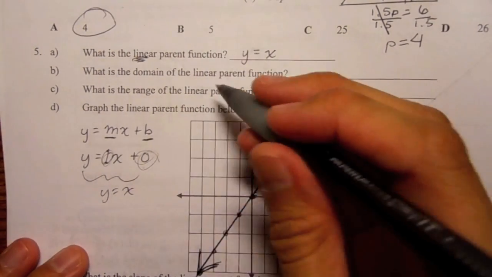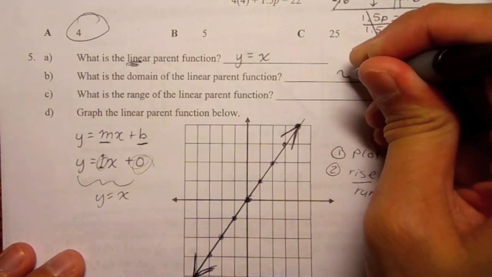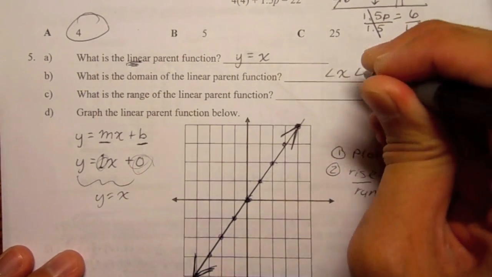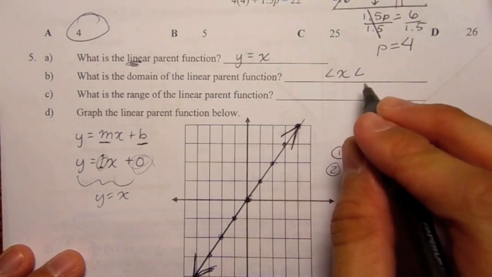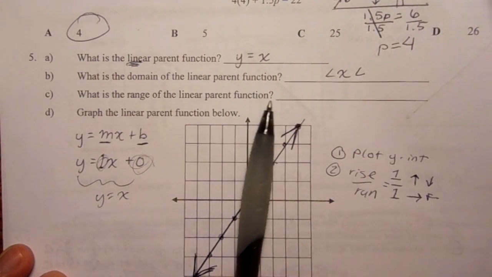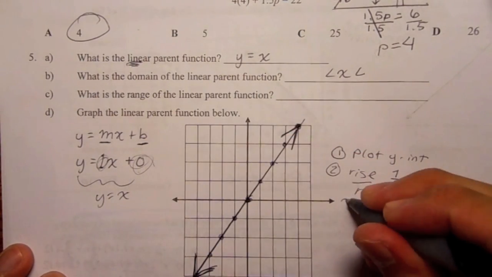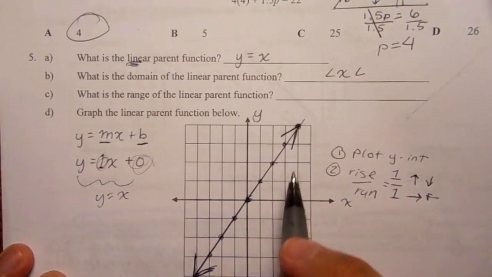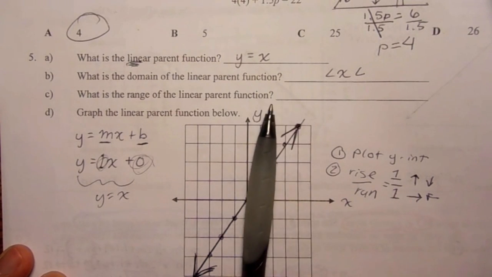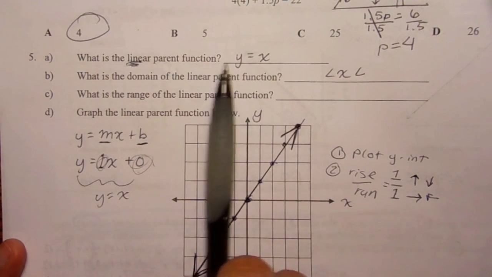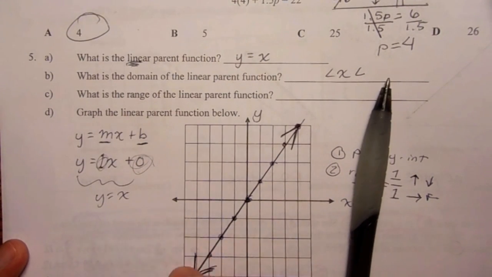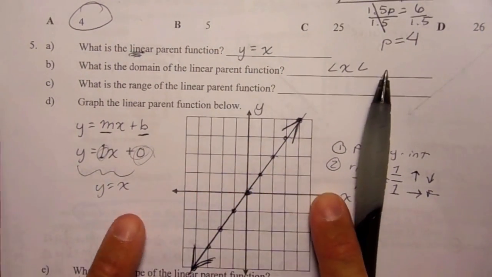So the domain is the set of x values. So we're going to set this inequality up. X is in between 2 values. Okay? So the set of x values, or our domain, is where my graph exists from left to right. This arrow signifies it's going forever and ever and ever.